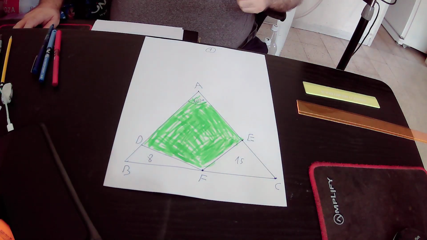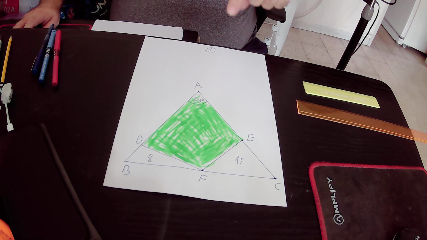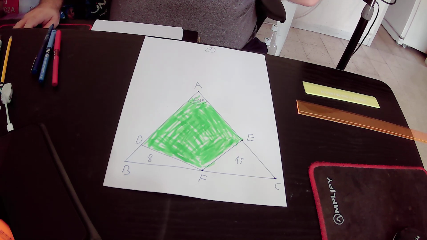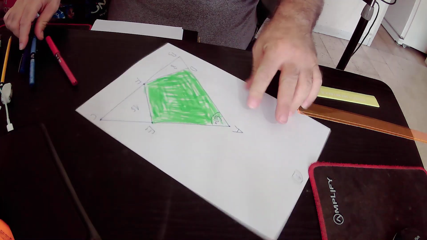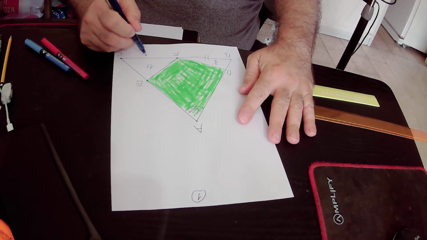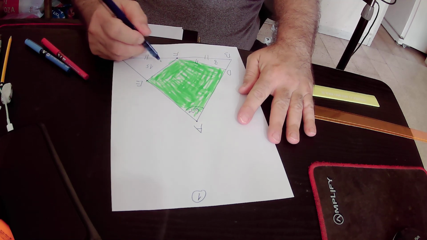Now, in this lecture, we will find the area of the green shape. In the drawing, we have triangle ABC. We know that angle BAC equals 60 degrees, and also we know that BF equals CF equals DF, and that equals EF.